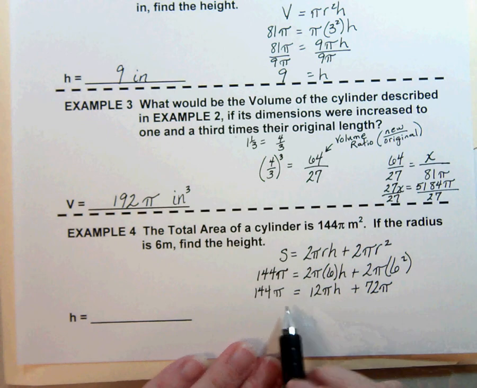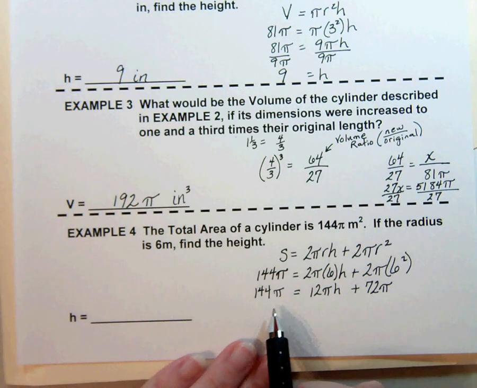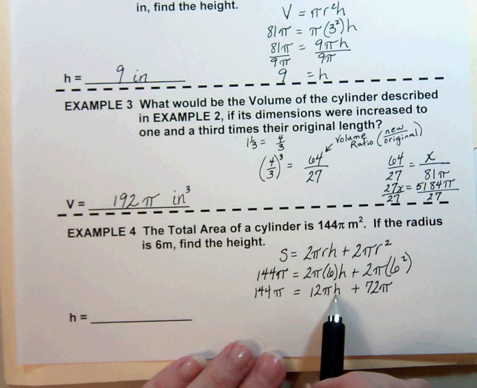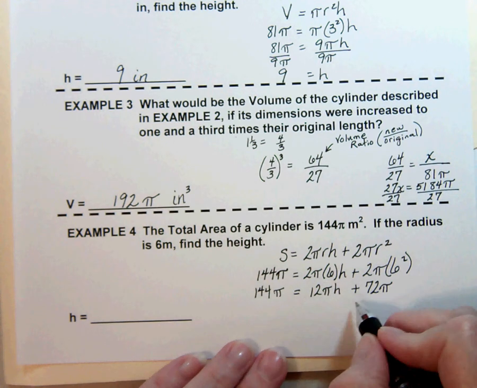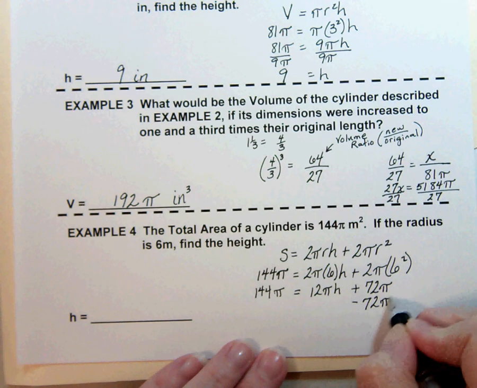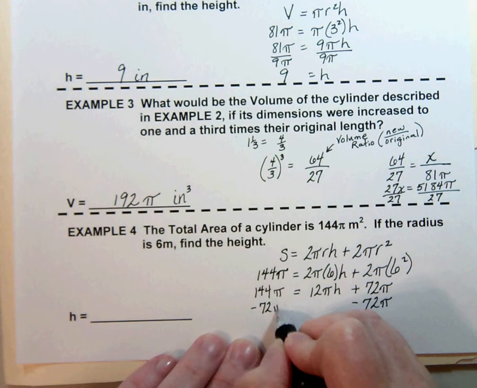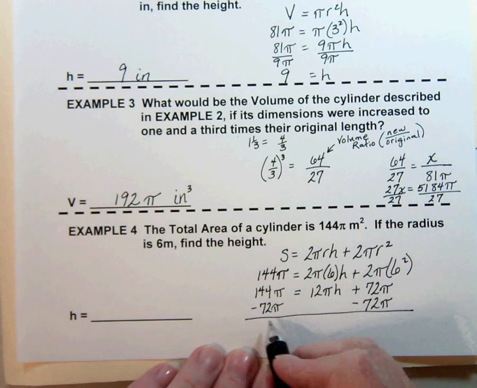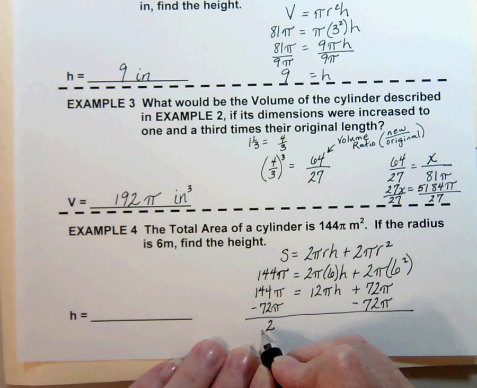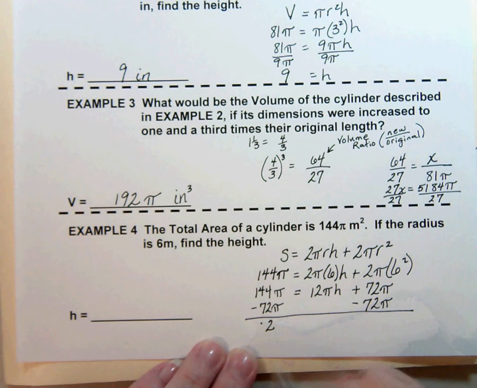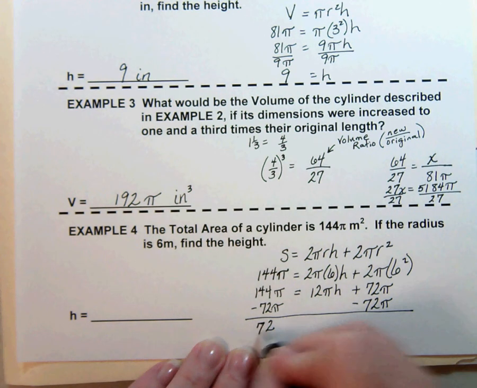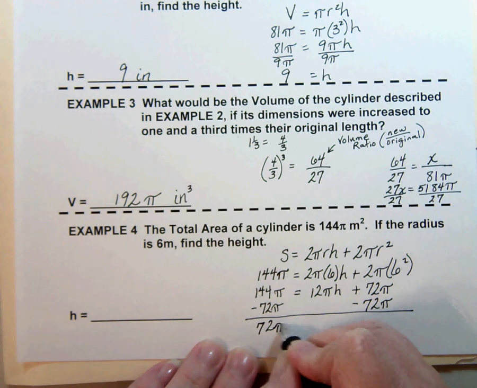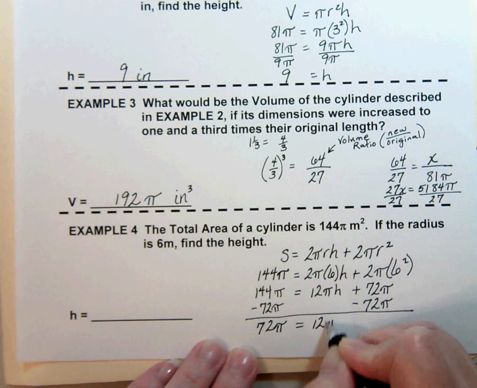Now this one's a little bit trickier. Look at the formula. There's a plus sign, so you will need to move this one. Since I want to solve for h, I'm going to get rid of this last. You are going to subtract your 72 pi first. 144 pi subtract 72 pi is 72. I was getting ahead of it.